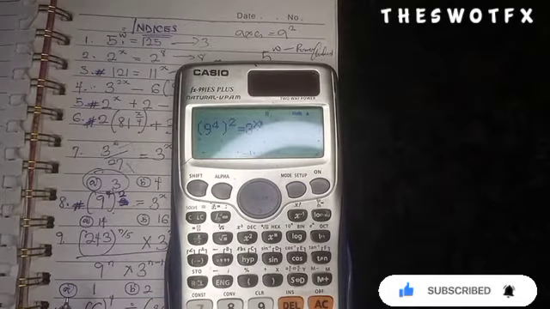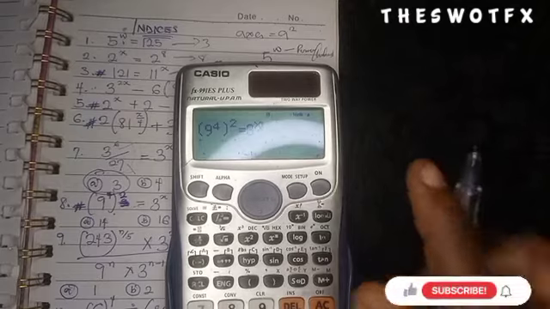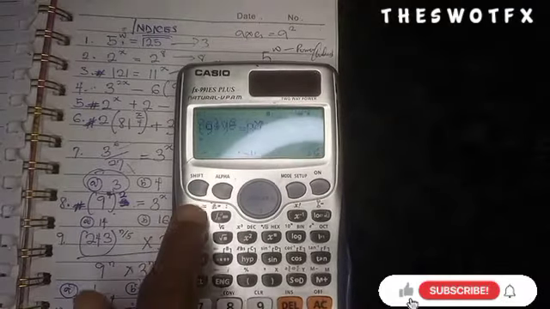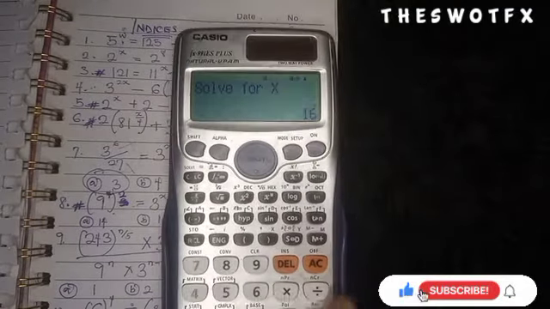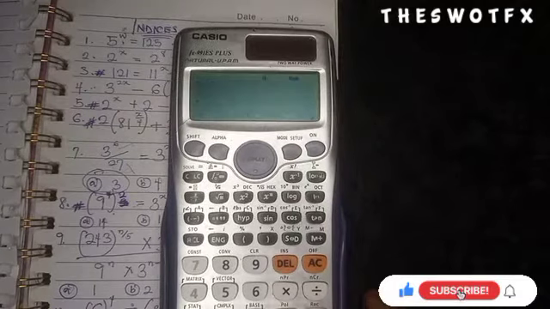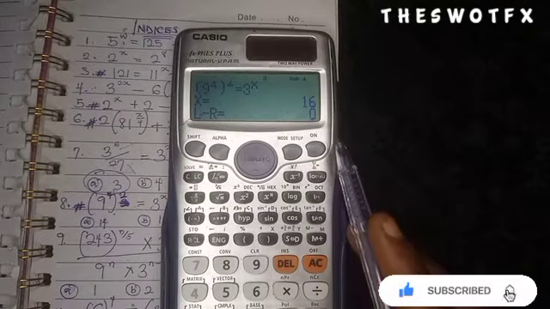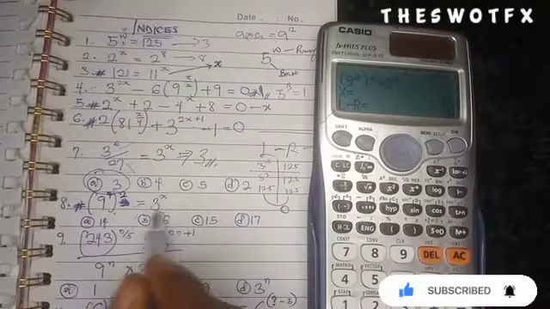So do we get that? Then you press shift solve for x, then you're equal to, and our answer is 16. So the answer for this is 16.